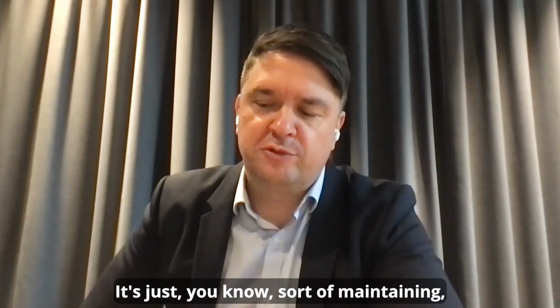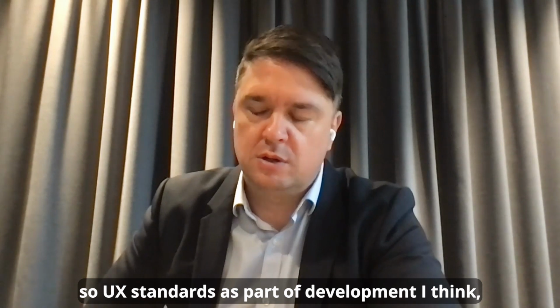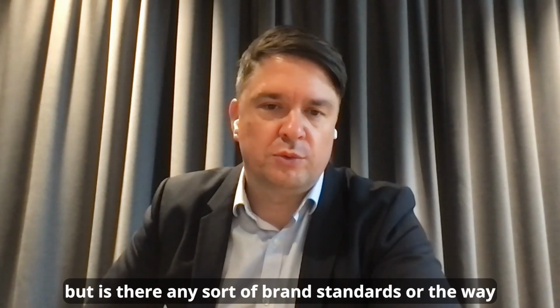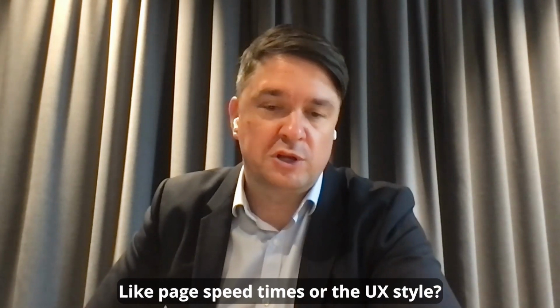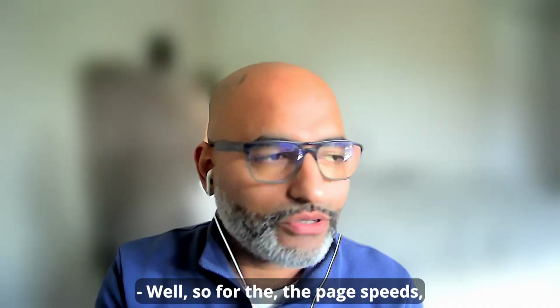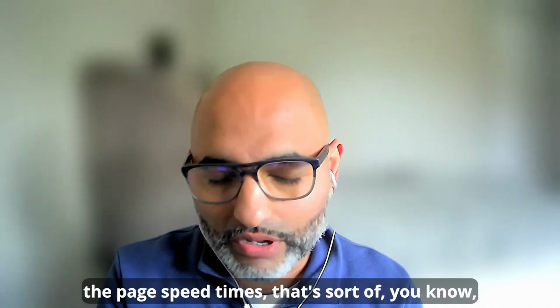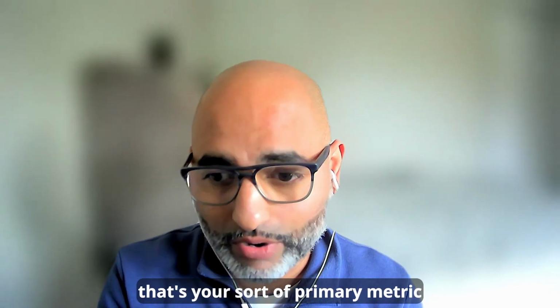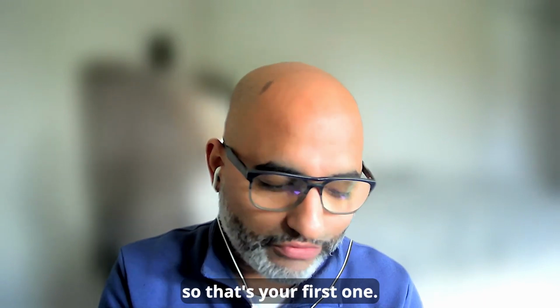It's just maintaining the UX standards as part of development. I think, but is there any sort of brand standards or the way that the development has to always be done, like page speed times or the UX style? Yeah. Well, for the page speed times, that's a given at this point, because that's your primary metric. Because if your page speed isn't correct, you get penalized from all over the place. So that's your first one.